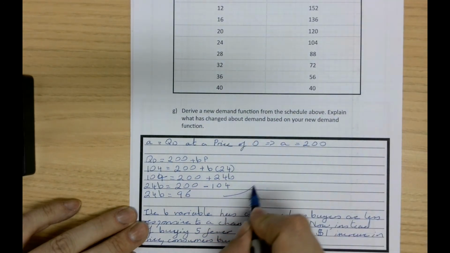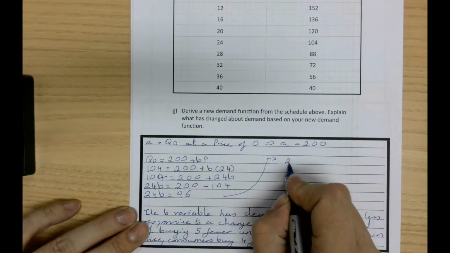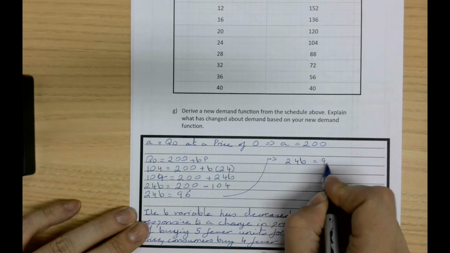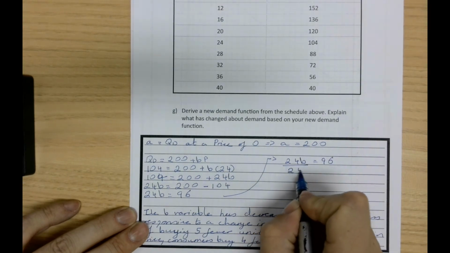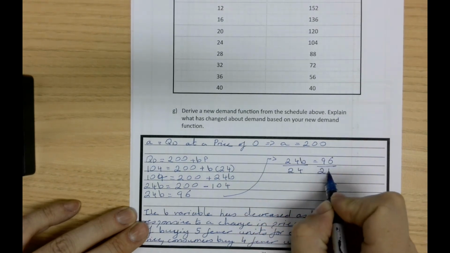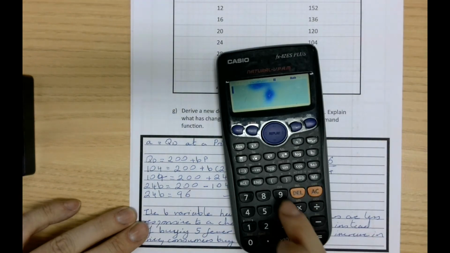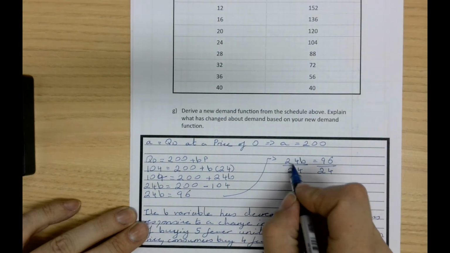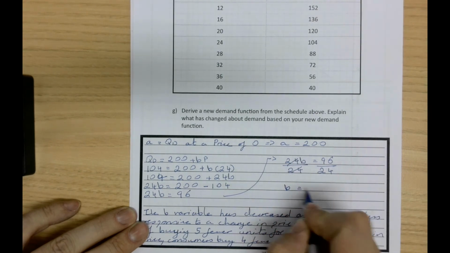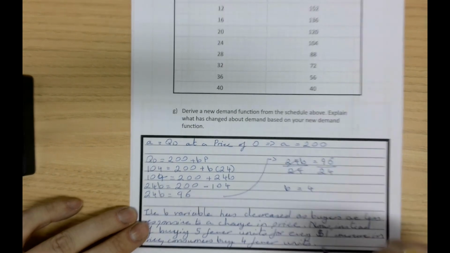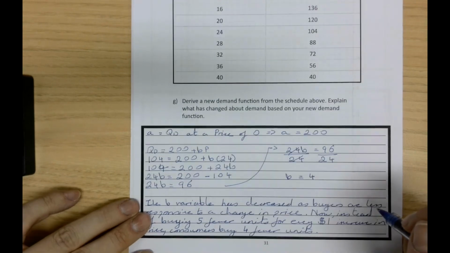Okay, we go up here, and 24B equals 96, no problem with that. Divide by 24, divide by 24. 96 divided by 24 equals 4. B equals 4. That means the number before the P has changed.